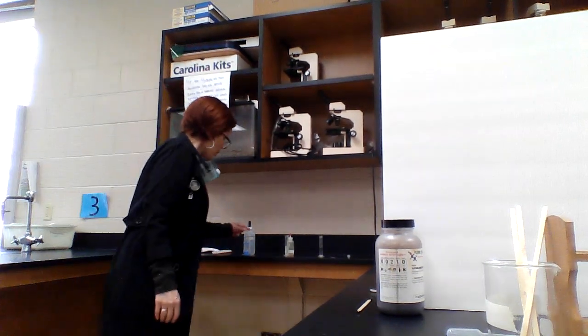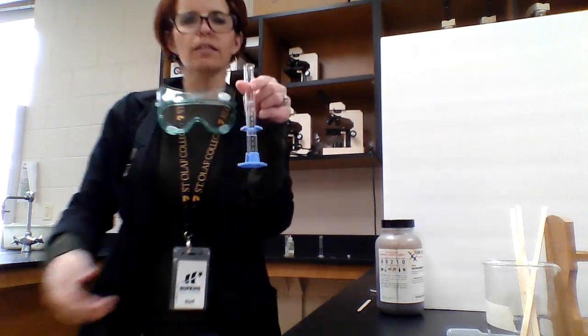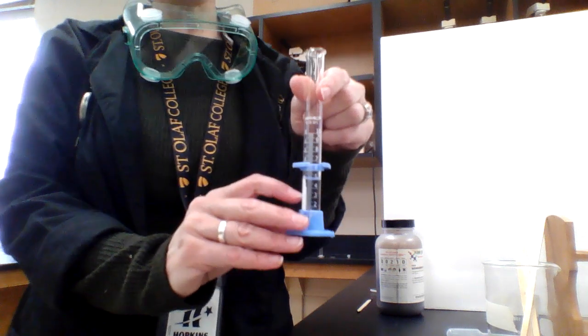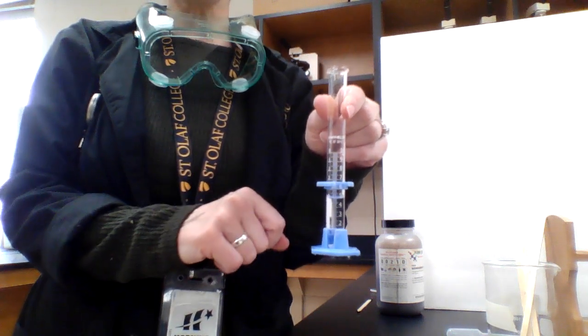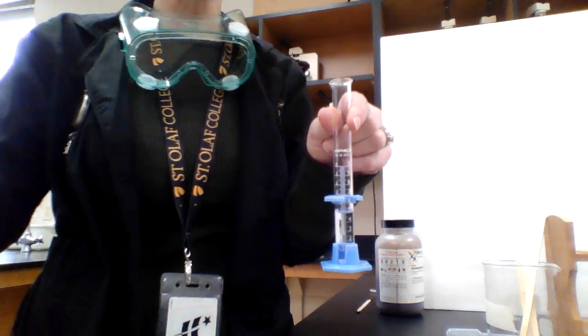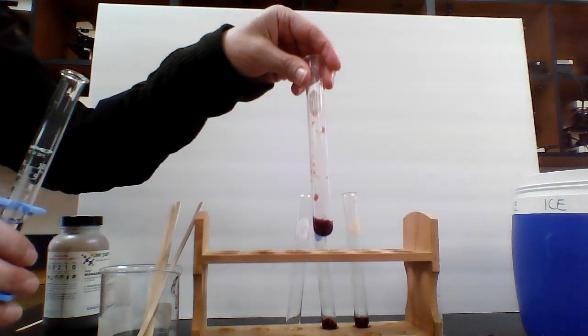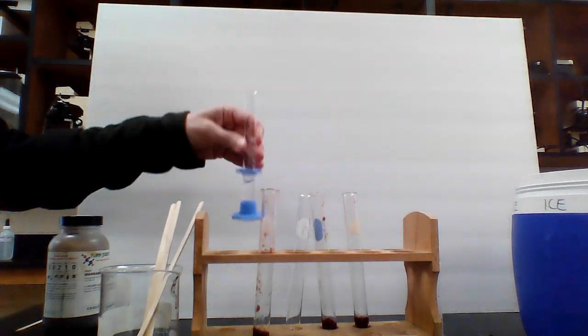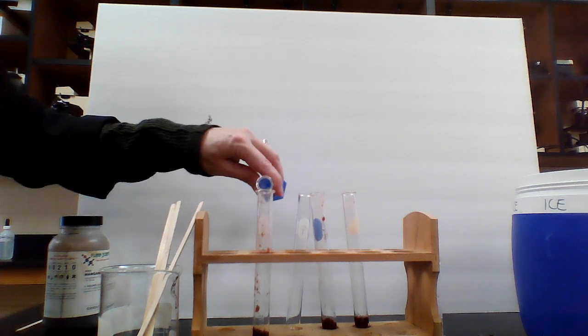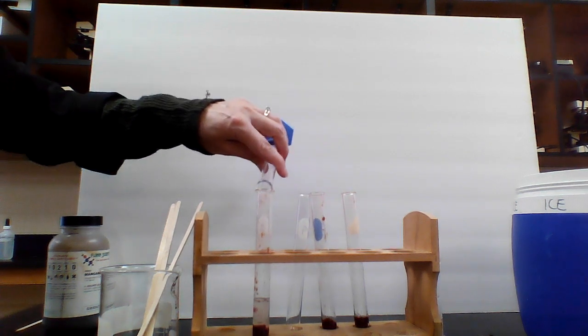So I have the acids and bases ready back here. I'm just going to scooch back so you can see them. This graduated cylinder has in it 3 milliliters of hydrogen peroxide so that it'll bubble. And then it also has 2 milliliters of an acid. The acid is hydrochloric acid. So this is just regular liver. I didn't boil it. I didn't do anything to it. It's just liver. And I'm going to go ahead and add the acid and the hydrogen peroxide to it. And we're going to see what happens.